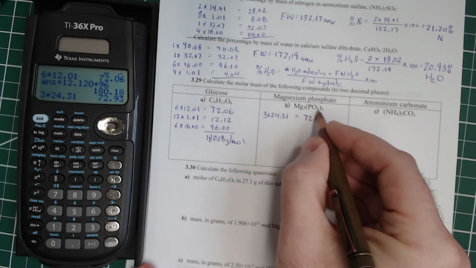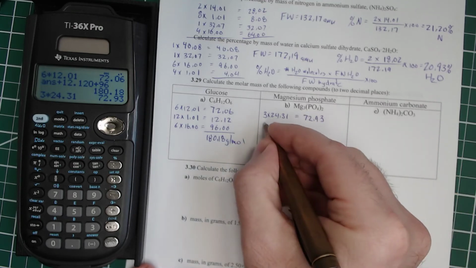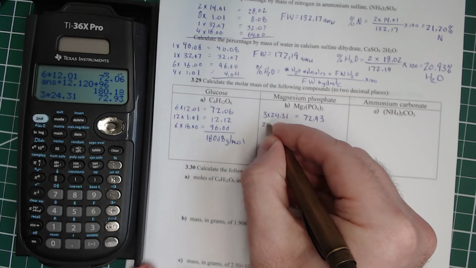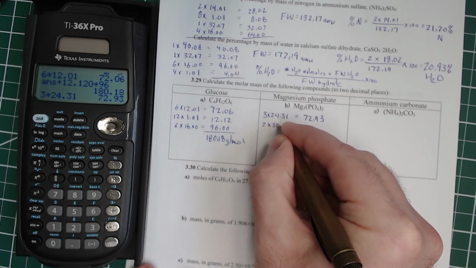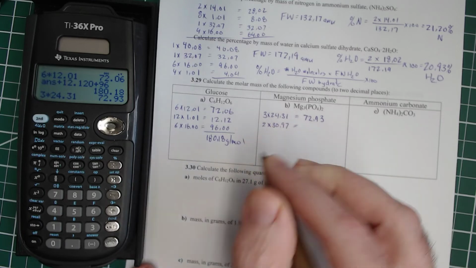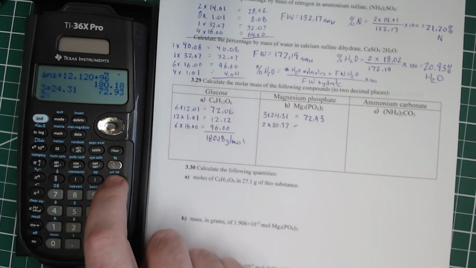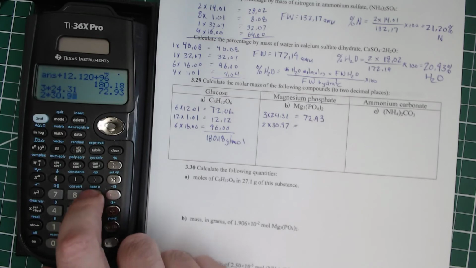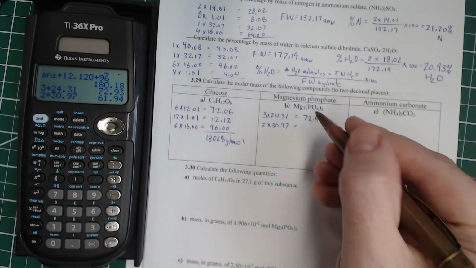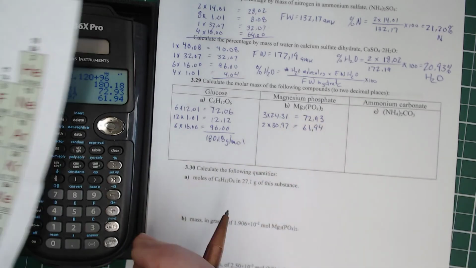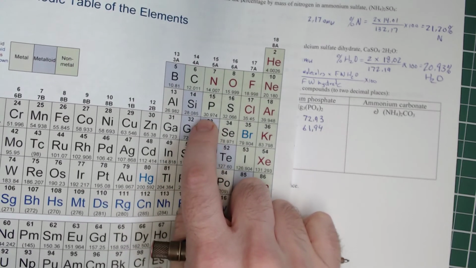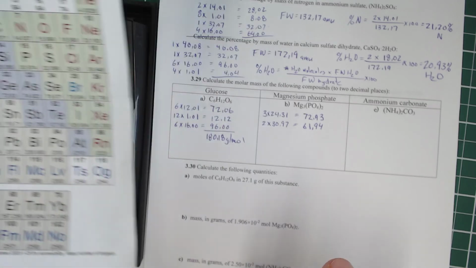All right, for phosphorus, we have 2 of them. And phosphorus is 30.97. So 2 times 30.97, 61.94. And just so you see where I'm getting that 30.97 for phosphorus.